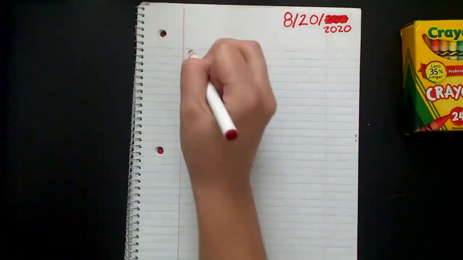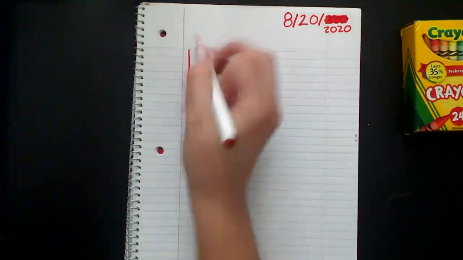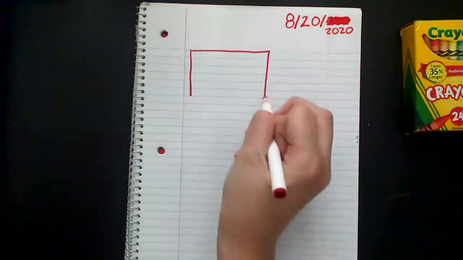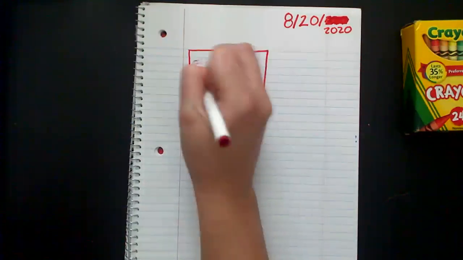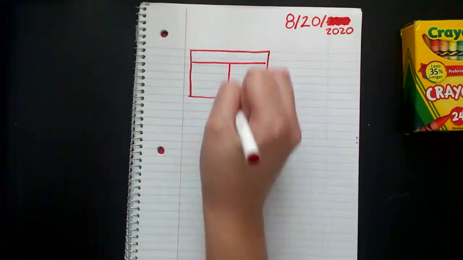So for this assignment in math, we were going more in detail with bar graphs. We were given information in a little table, and then we had to convert that, or create that, into a bar graph. So for this one, we're just going to use the example that they gave us, which looks something like this.